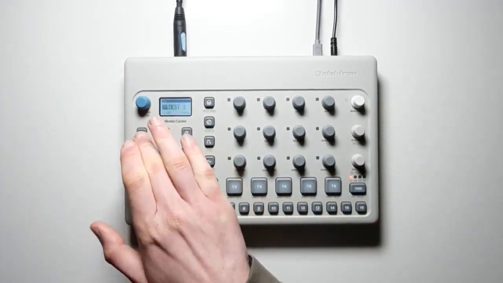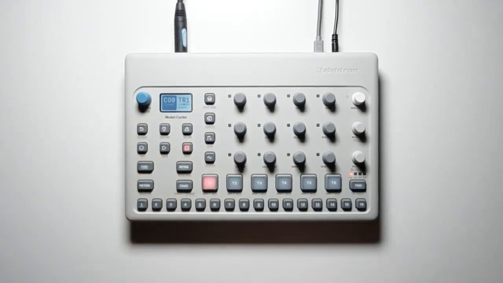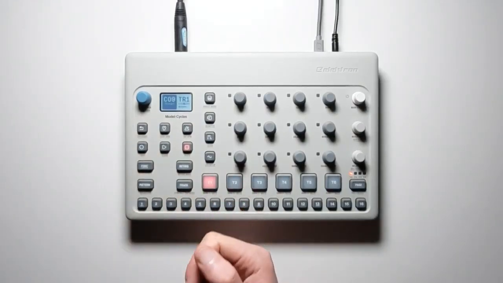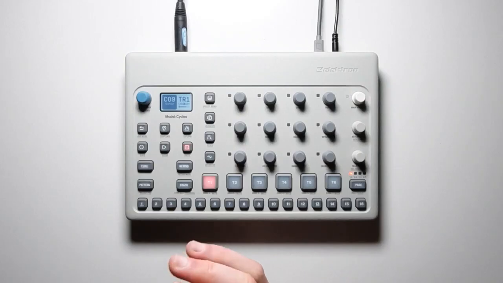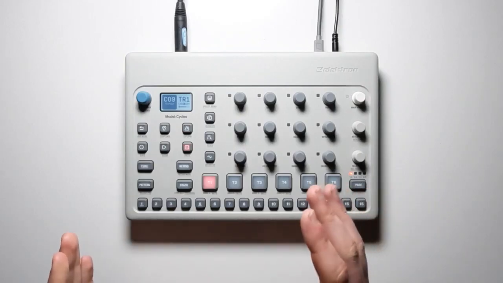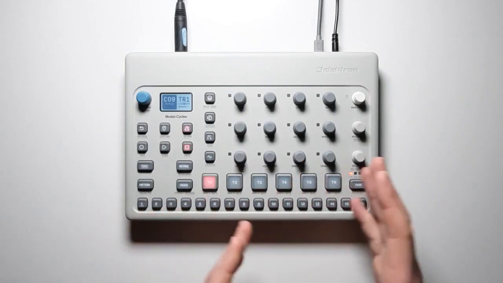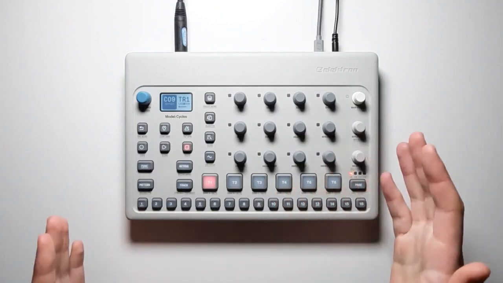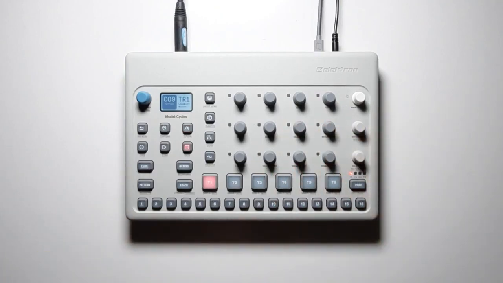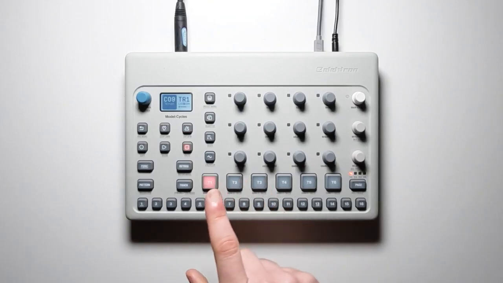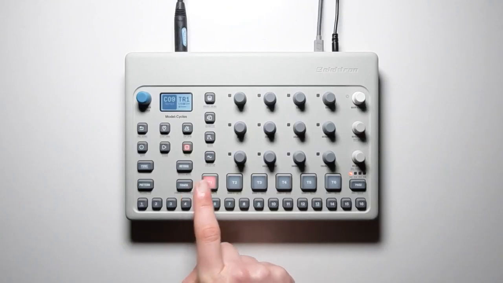The other way that I was talking about before is saving them all at once. What does it mean? This device lets you save each of the presets that you made on the pattern.